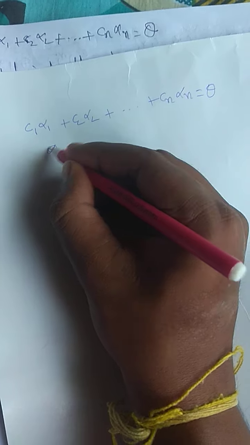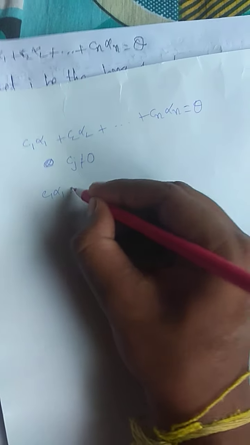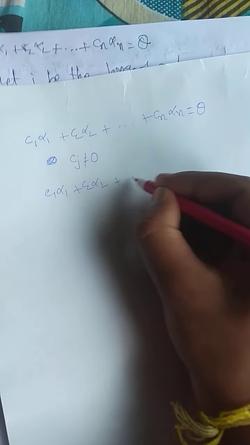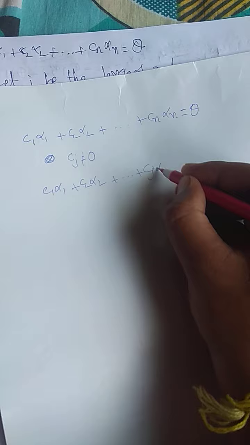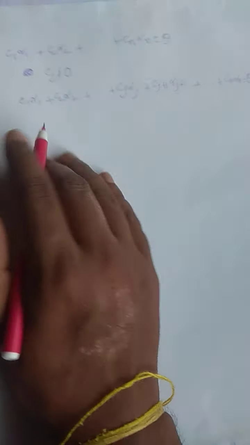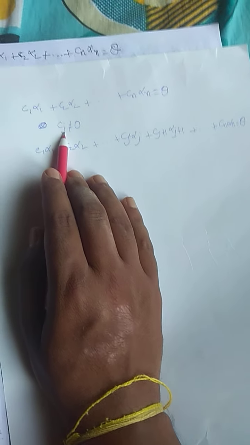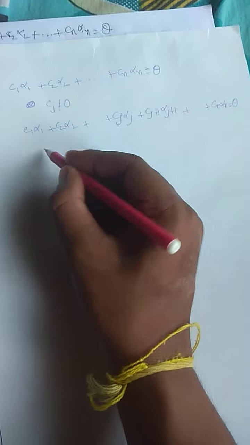Now if it is linearly dependent, then at least one scalar is non-zero. Let's say cj not equal to 0. So c1 alpha 1 plus c2 alpha 2 plus dot dot plus cj alpha j plus cj plus 1 alpha j plus 1 plus continuation cn alpha n equal to theta. As we know, this cj is not equal to 0.